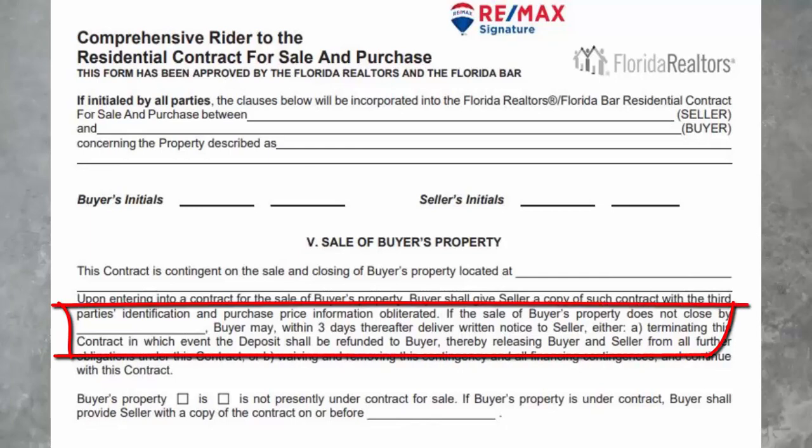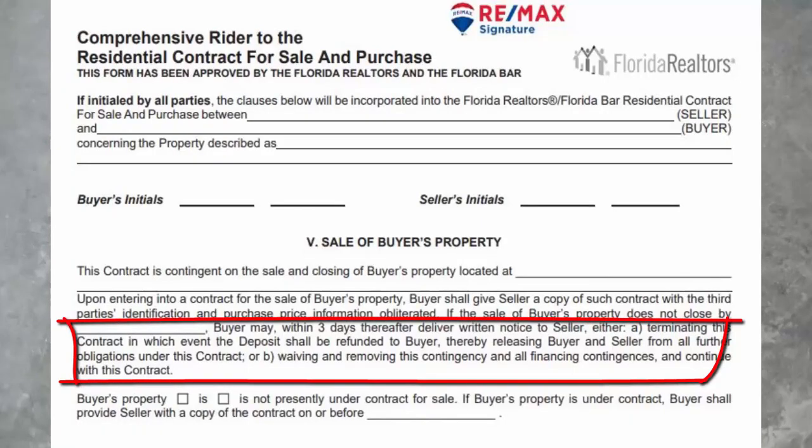So you'll see here there's a specific time frame. If the sale of the buyer's property does not close by, there's our time frame. Now our end result or consequence is here. Buyer may, within 15 days thereafter delivering written notice, to either terminate the contract or waive their contingencies and move forward. Okay, so it's given us the end result, it gave us a time frame, it gave us the purpose, and it gave us a specific title.